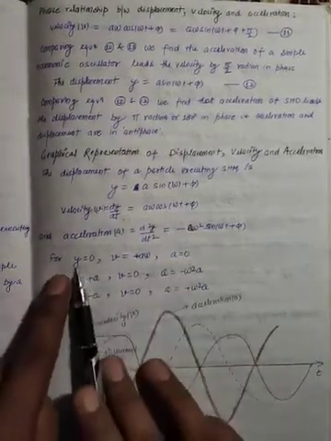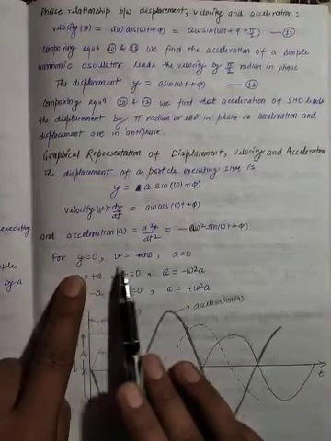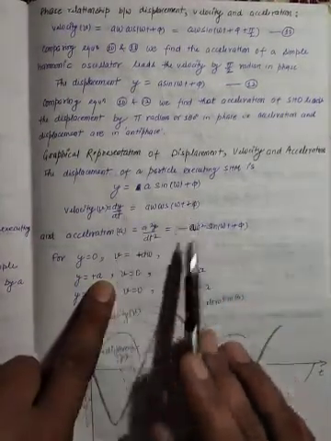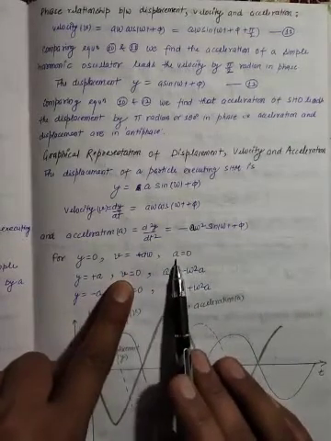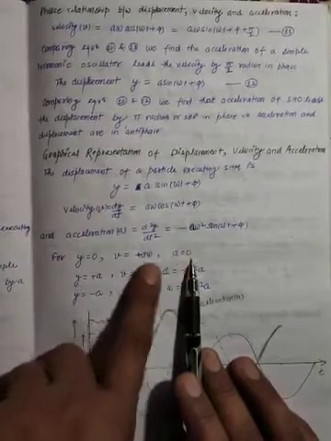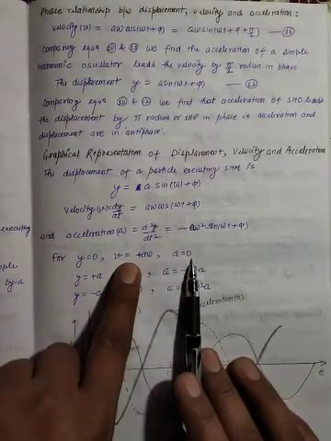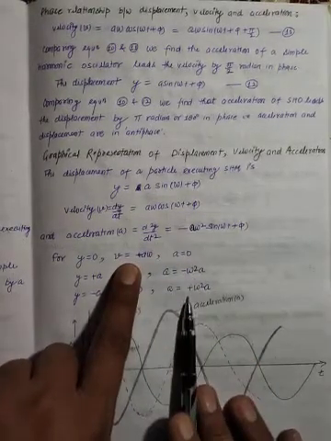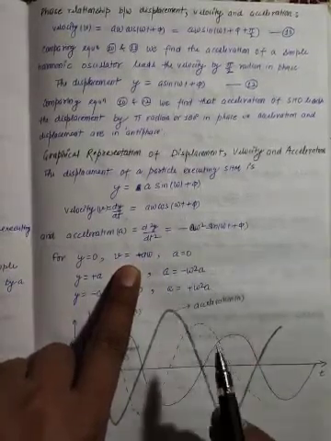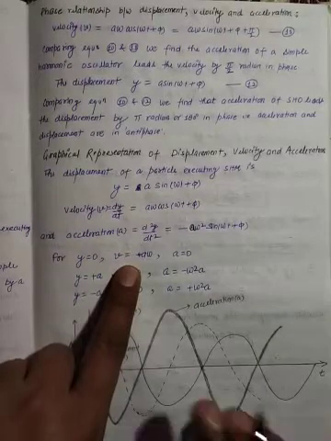So when the displacement of the particle is 0, the velocity of the particle will be plus a omega according to this equation, and the acceleration of the particle will be 0. No displacement, no acceleration, only velocity. This is the mathematical aspect, and after that we will discuss the graphical representation.